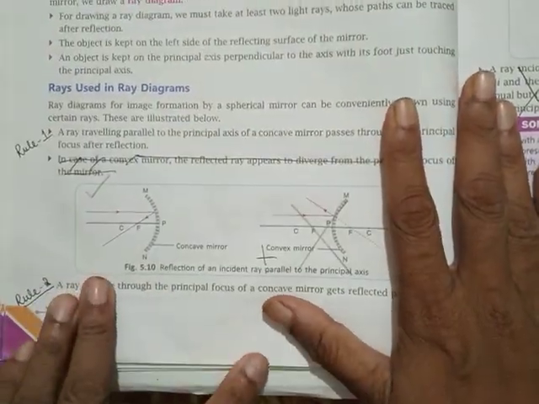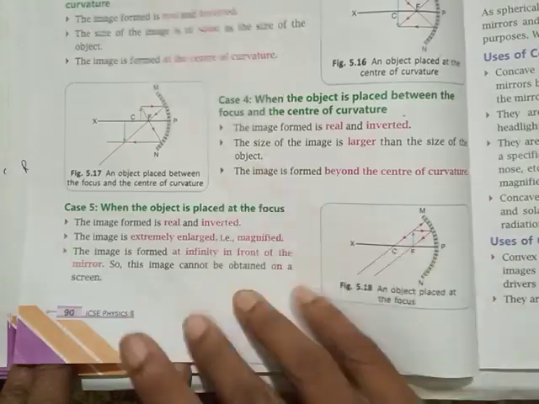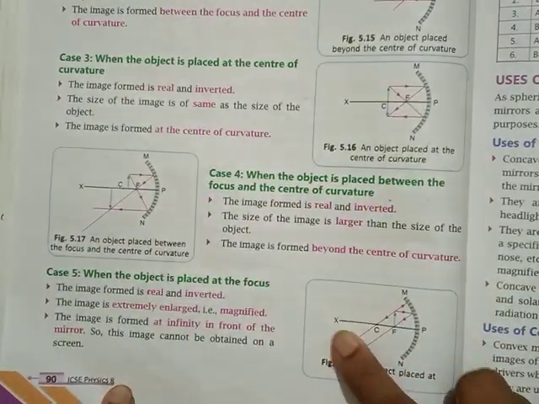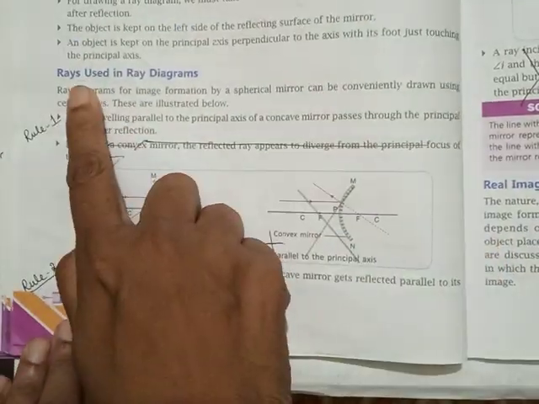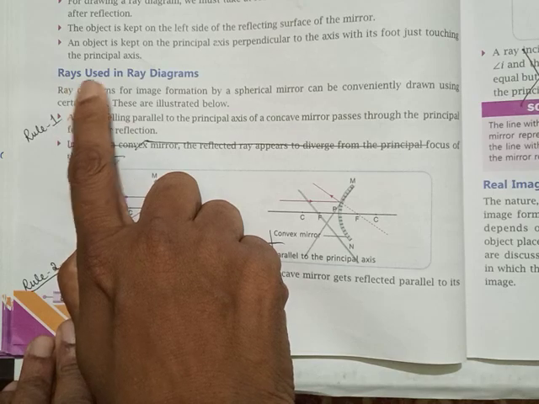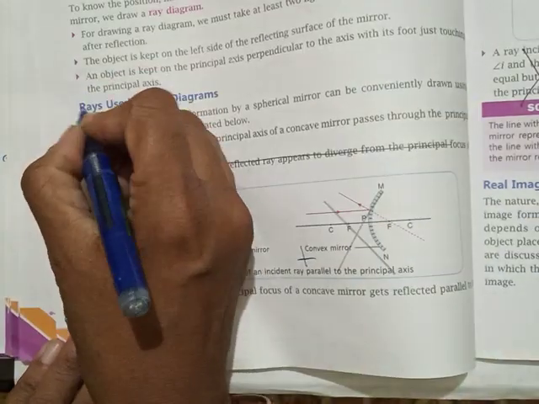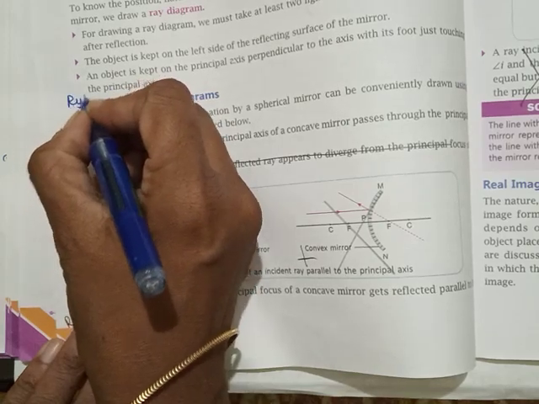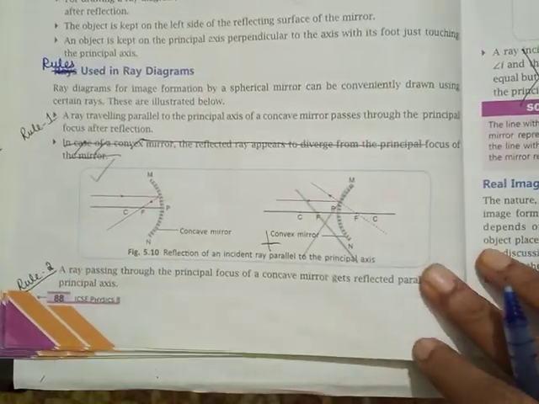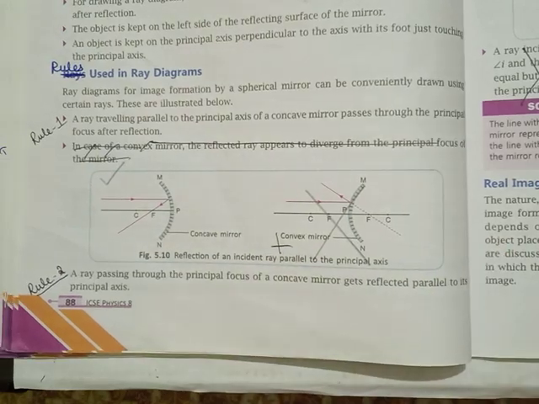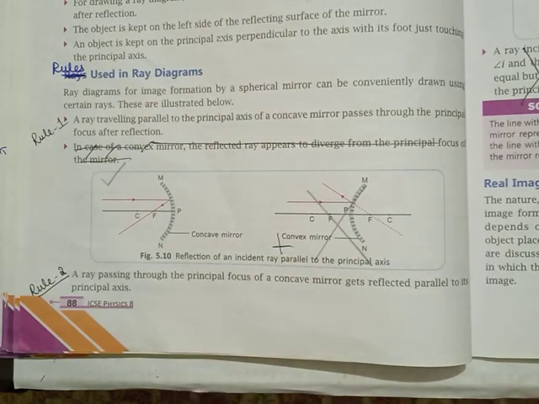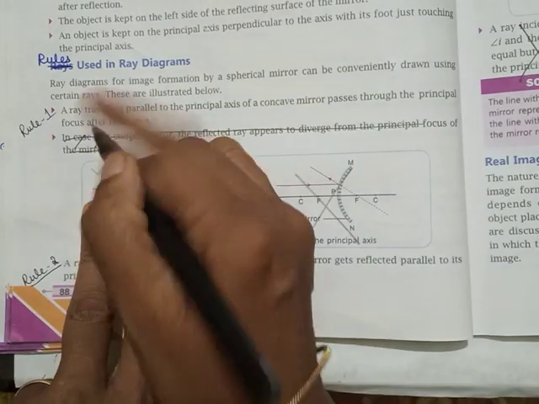Now, we are going to draw the ray diagrams for concave mirror. There are many cases, at least 5 cases we are going to see. But to draw these diagrams, you first have to understand some rules. Okay, rules used, not rays, rules used in ray diagram. So, we'll start with the first rule. Rule 1.